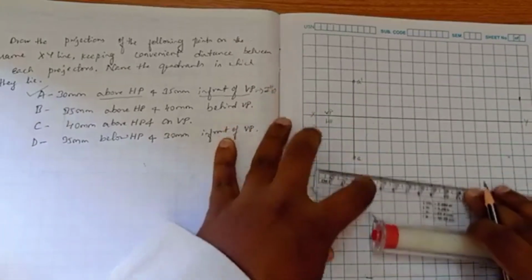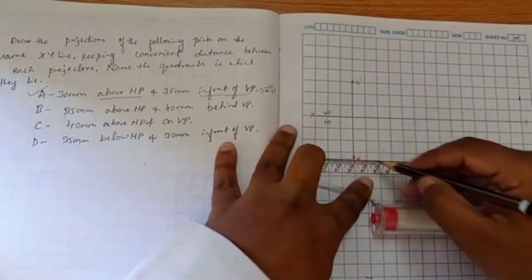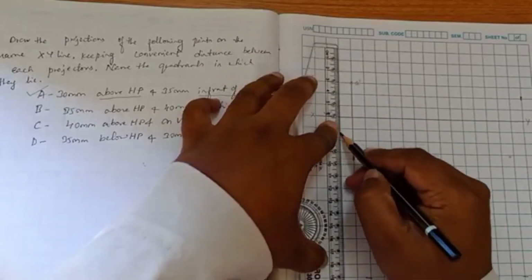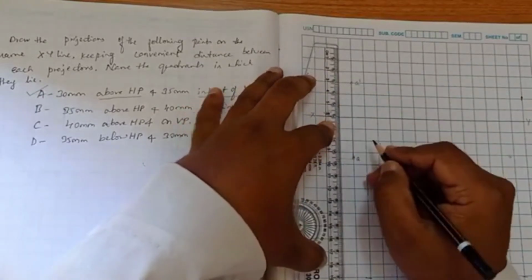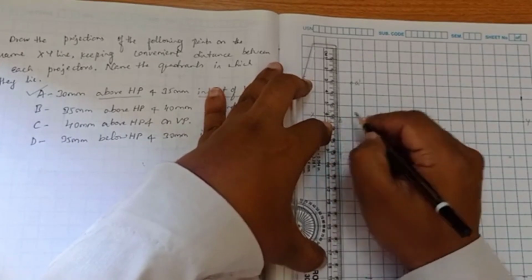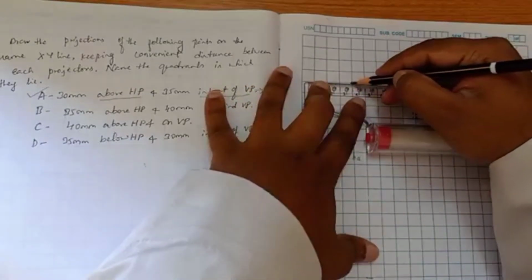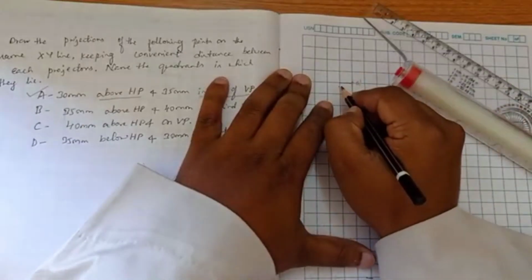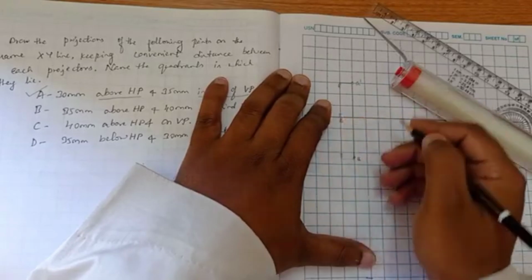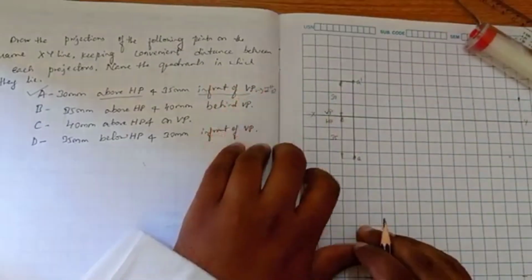Now you draw a dimension line for showing the dimensions. Okay, so this is 30 and this is 35. So now we are done with the point A.